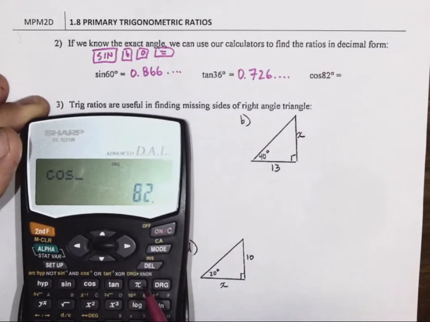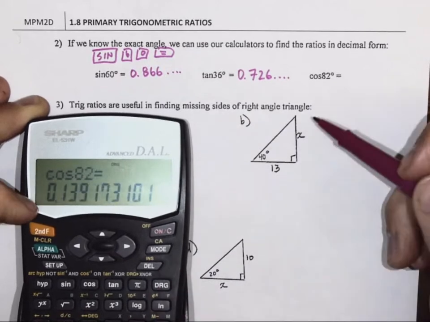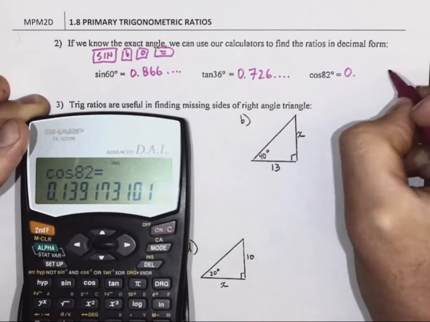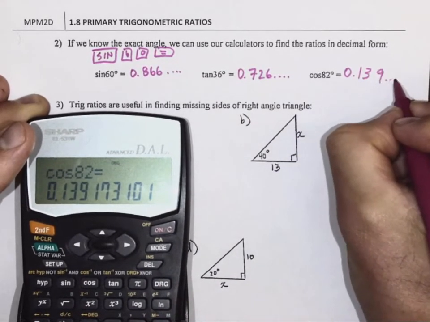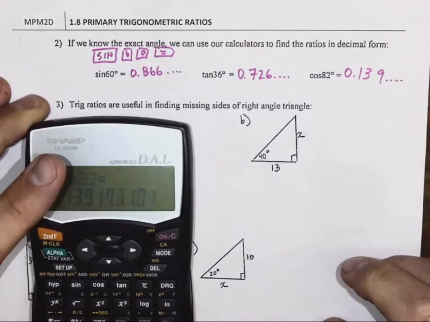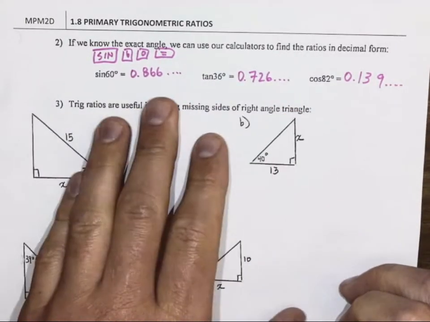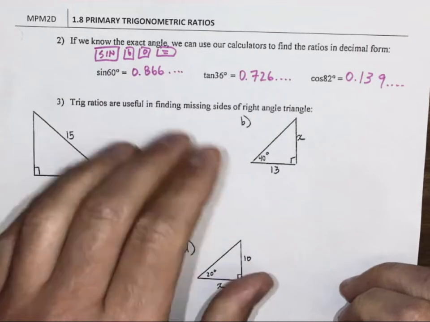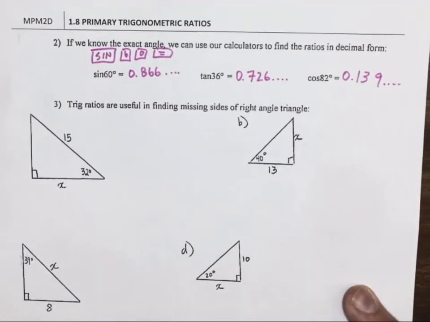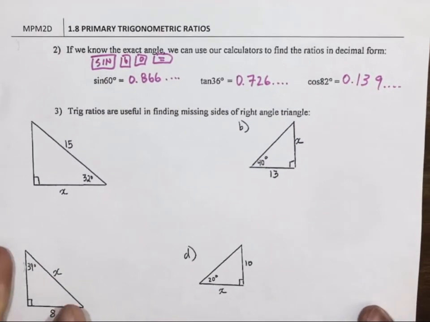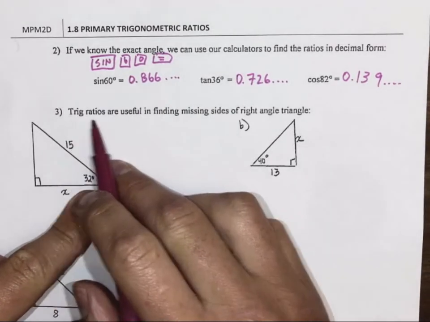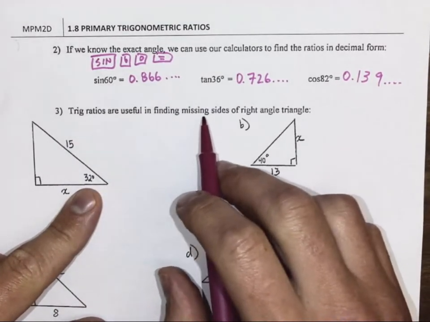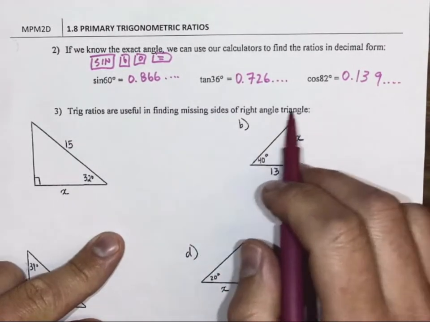Cosine of 82, so I hit cos 82 equals 0.139, yada, yada, yada. So again, certain ones are nice numbers, but a lot of them go on forever. So we want to be careful with what we're doing. So they're useful to find the length of a missing side of a right angle triangle.